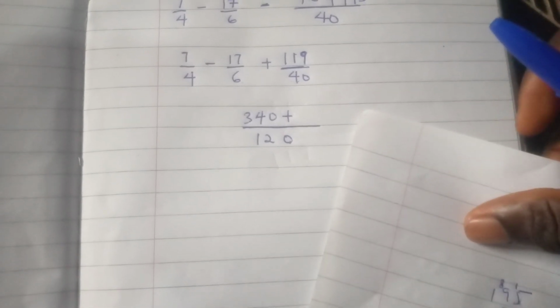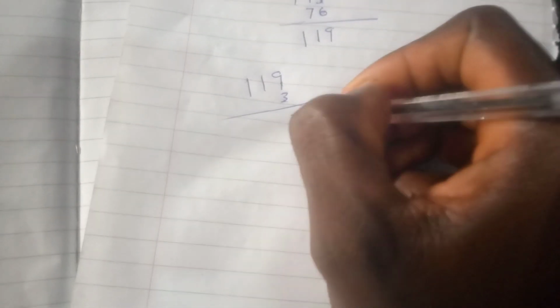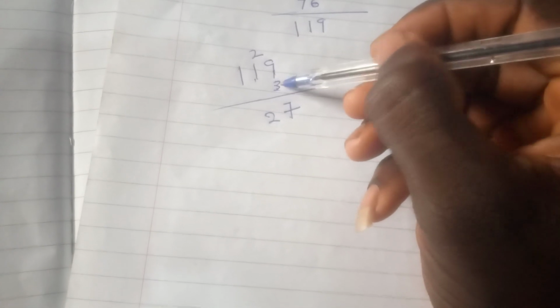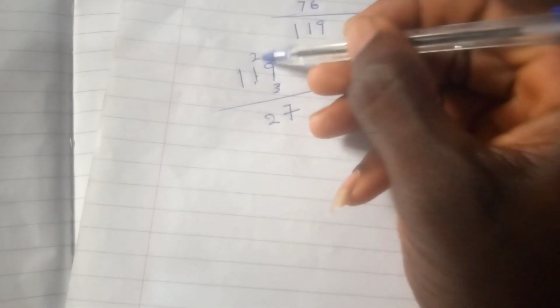So let's multiply 3 by 119. So 3 times 9 is 27, remember 2, 3 times 1 is 3, you have 2, 3 plus this, so you have 55 there, then 3 times 1 is 3. So this is giving you 357.